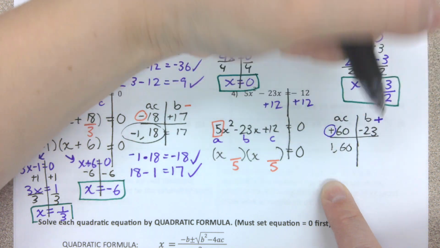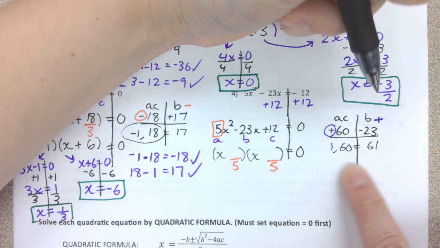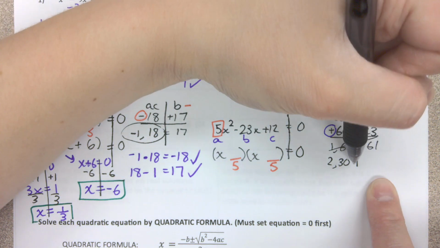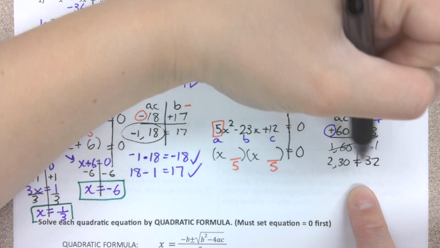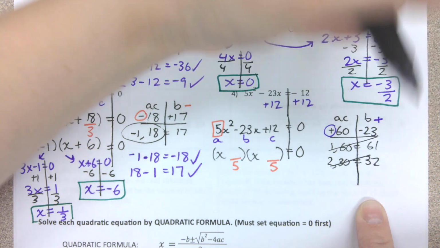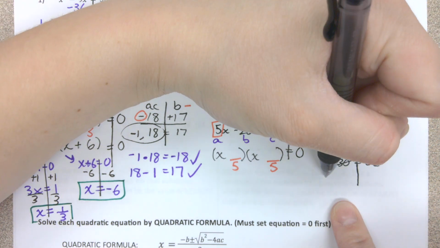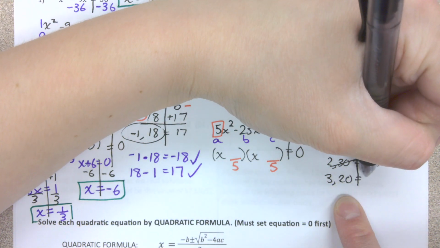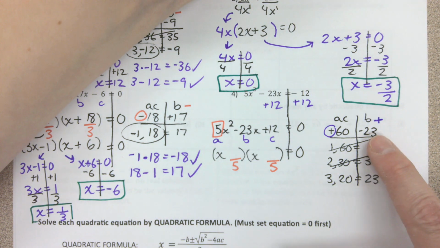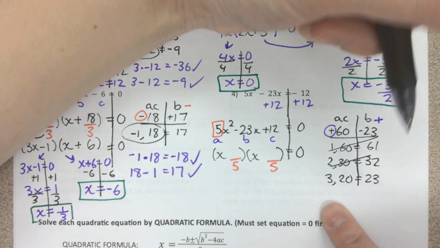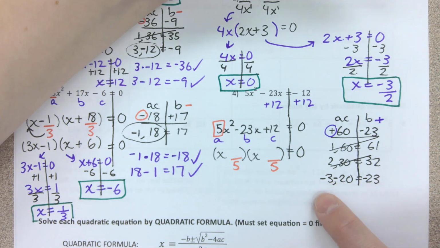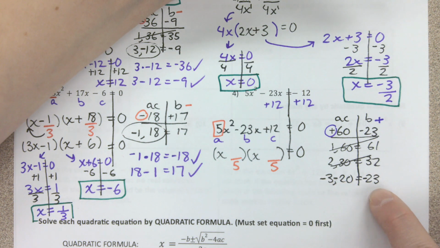We have 1 and 60. If I add these, I get 61, not even close. 2 and 30, it's even. That's 32, nope. Let's see here. We have 3 and 20. If I add these, that is 23. That's what I want. Now I want a negative 23. So to get that, these both have to be negatives. If I add two negatives, I still get a negative. Negative 3 plus negative 20 is negative 23.